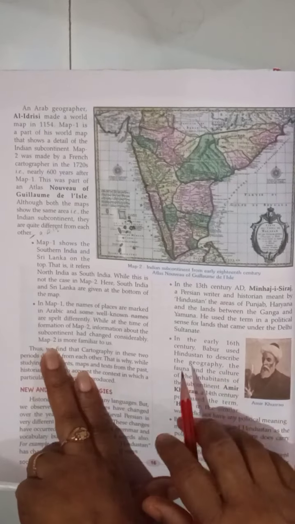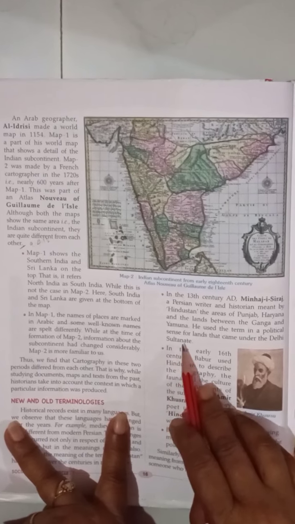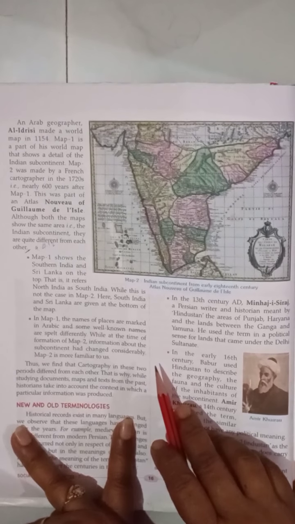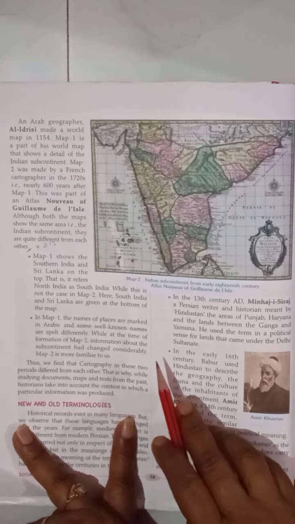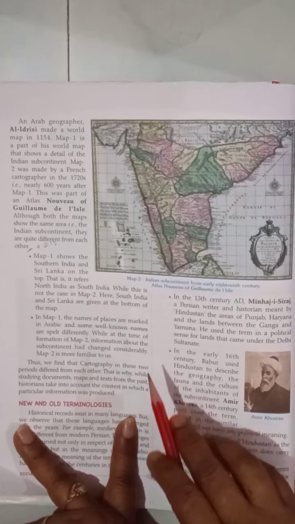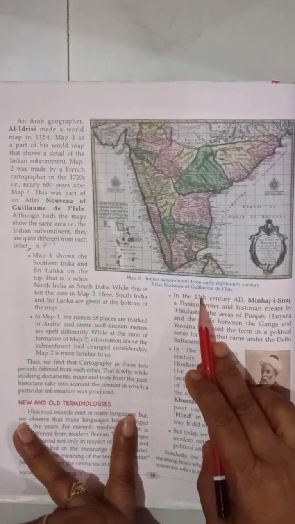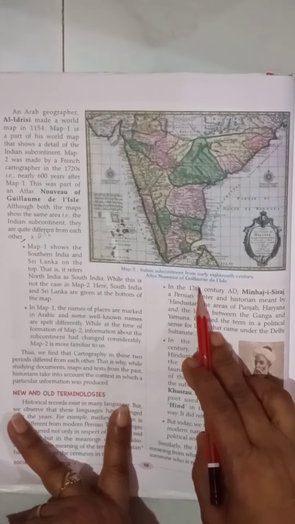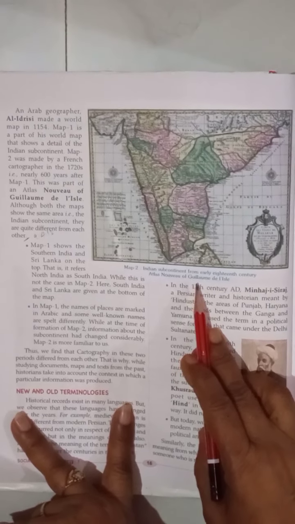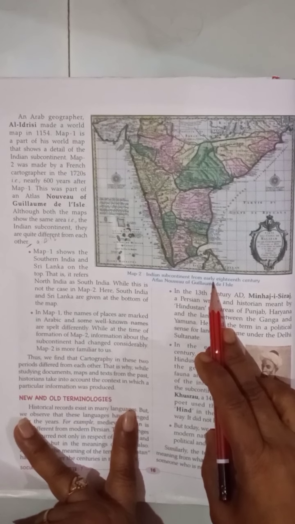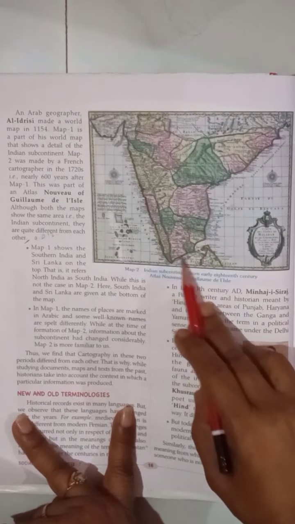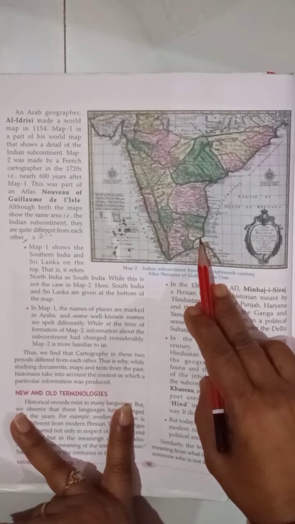Next, in map 1, the names of the places are marked in Arabic, some well known names. But in map number 2, information about the subcontinent had changed considerably. Map 2 is more familiar to us.